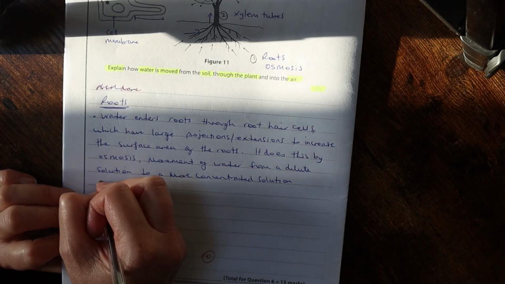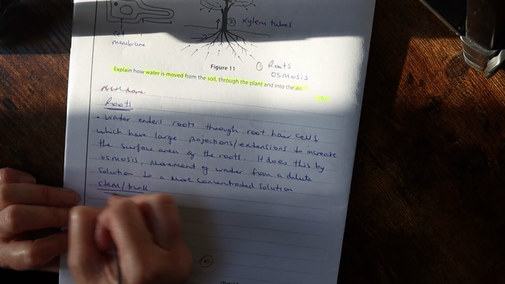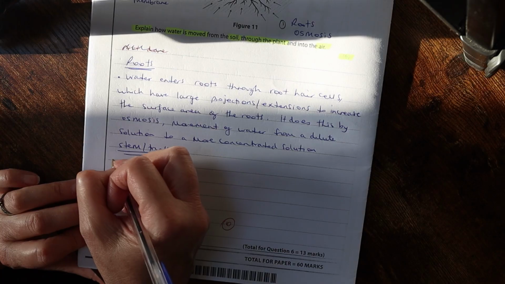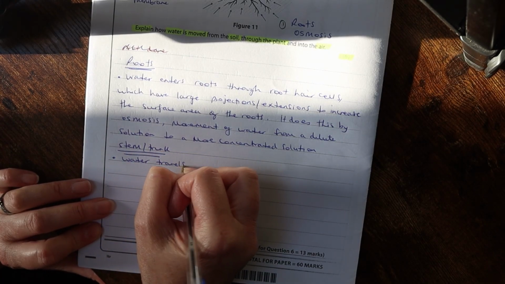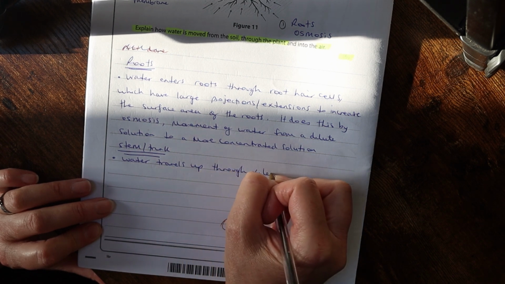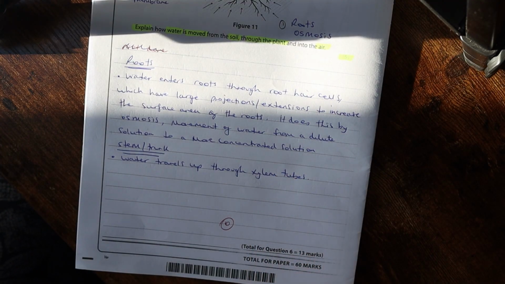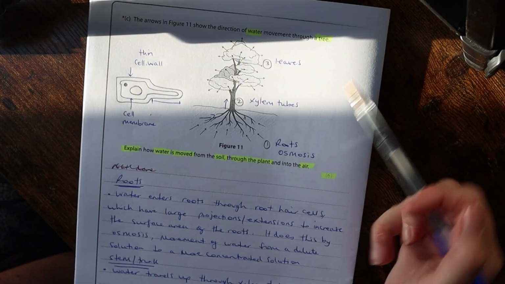So that's the root. Let's do the stem now, or the trunk if it's a tree. Depends if you get asked about plants or trees, it's the same thing anyway. So water travels up through xylem tubes. Now the thing about xylem tubes, there are a few things that you need to know about. So they are very, very long, thin tubes in here.